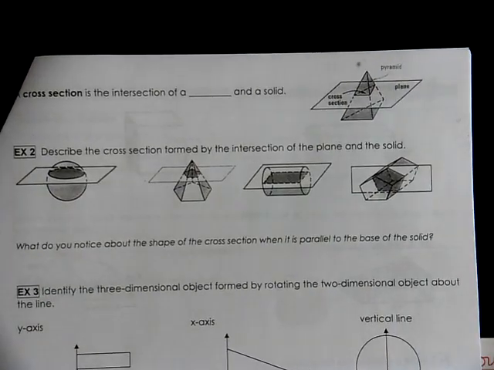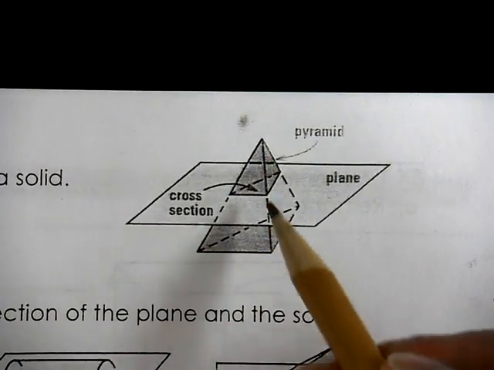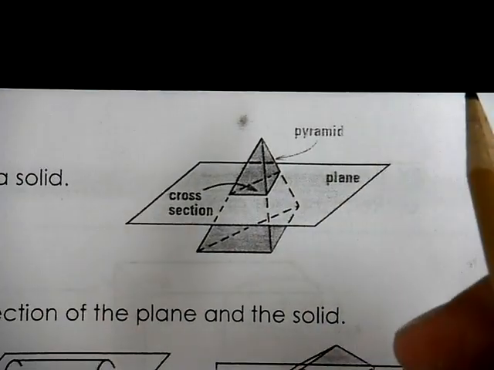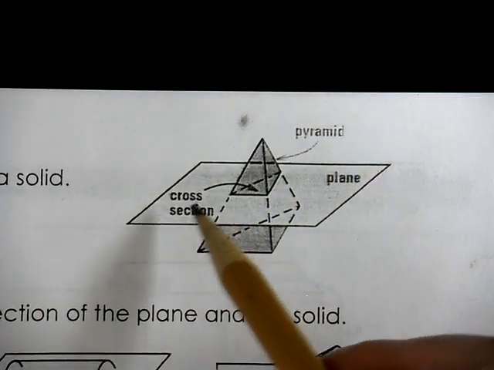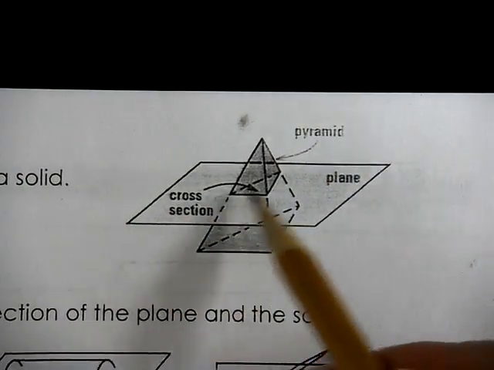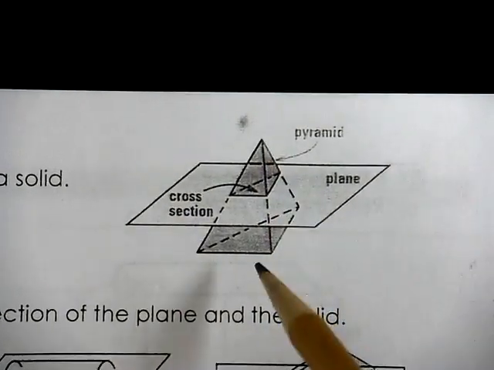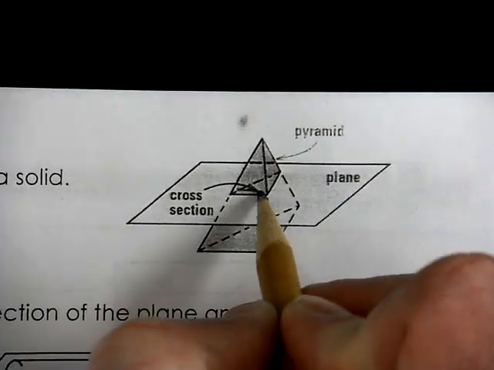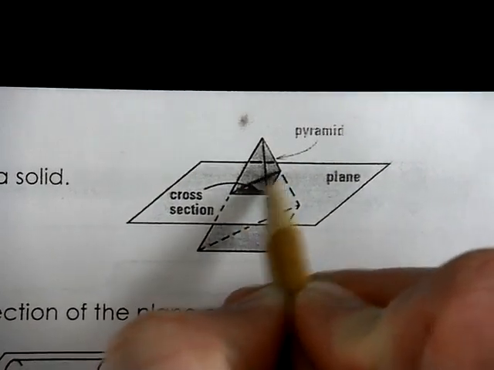When we talk about cross-section, it is when we take a polyhedron, and it doesn't have to be a polyhedron, we take a solid and we slice it into two pieces. And the cross-section is the stamp portion.